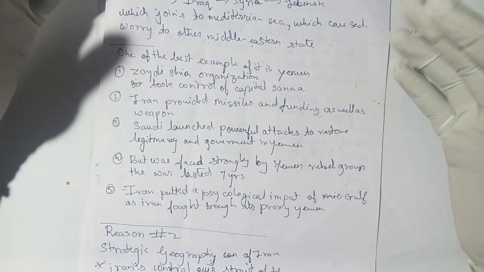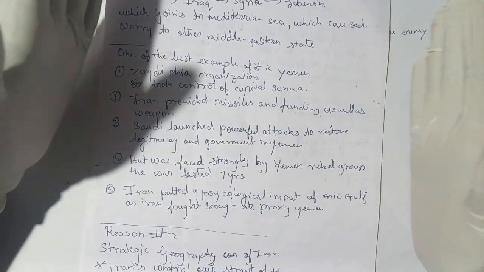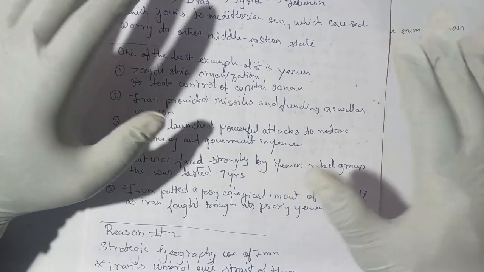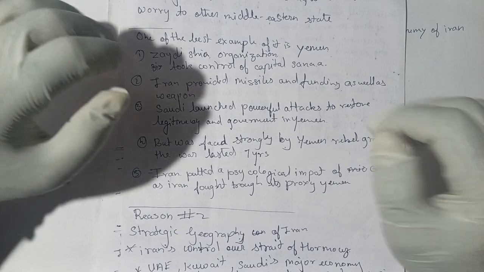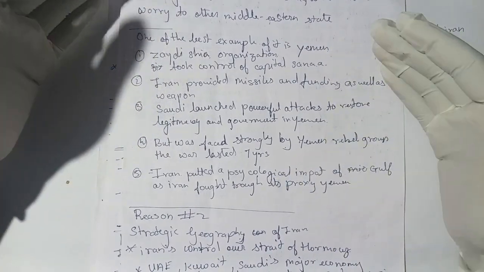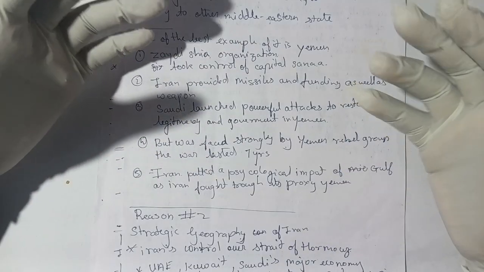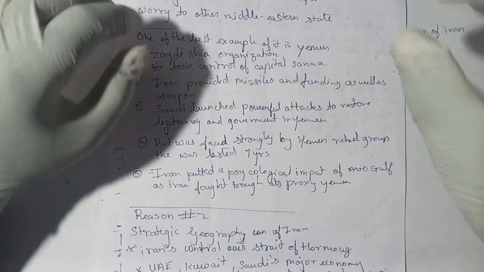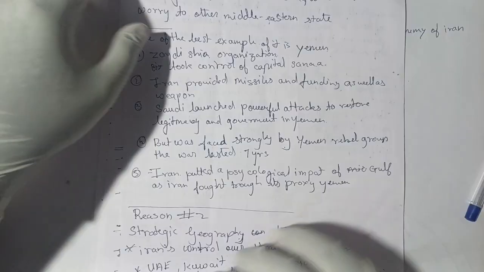Due to this proxy war factor, and due to the Yemen experience, Iran got one thing for sure: the strategy of proxy war, to fight in any situation with any nation, is the best strategy they have developed. Because a direct war they can't afford.